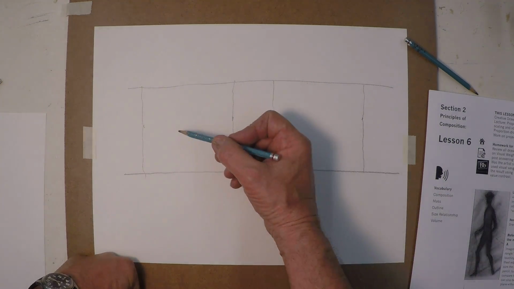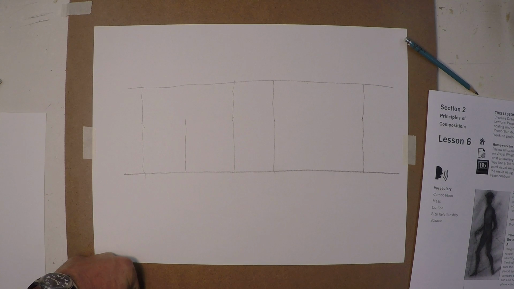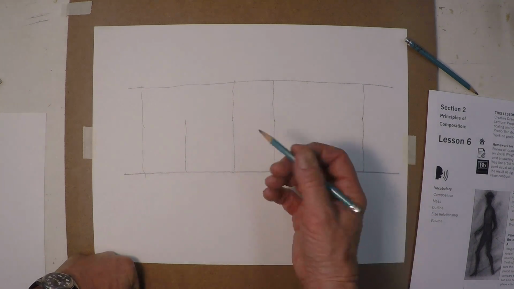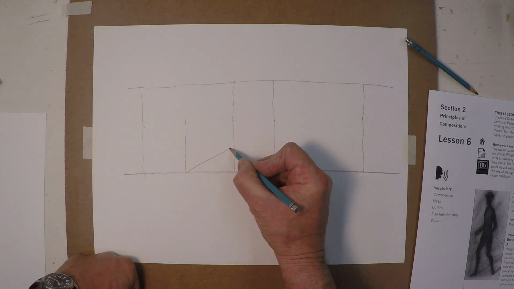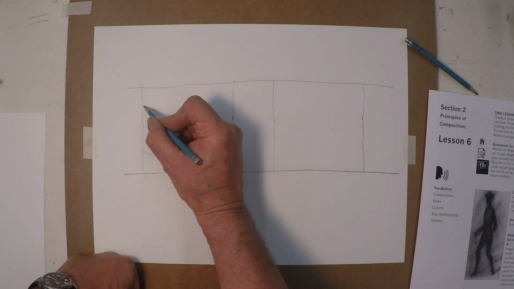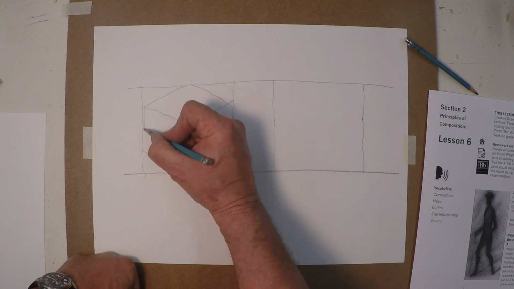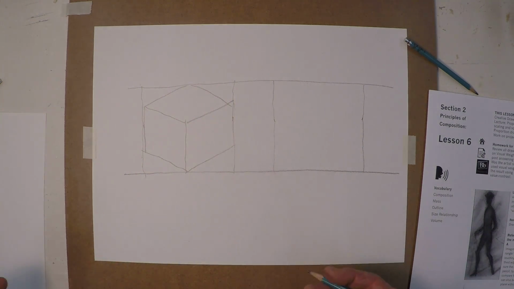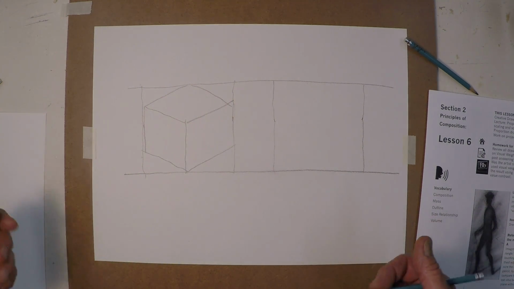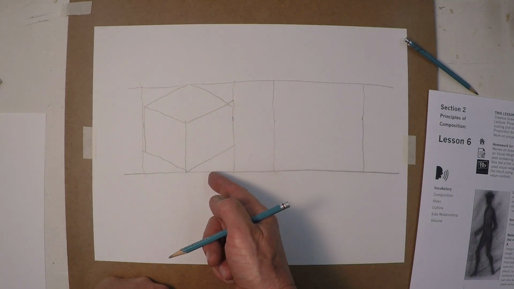Okay, so we'll start out over here, and I'm going to draw an outline or a line drawing. And so you may notice, you say, well, it looks like a box in perspective. Now, if I was to take that, and this is in a square.